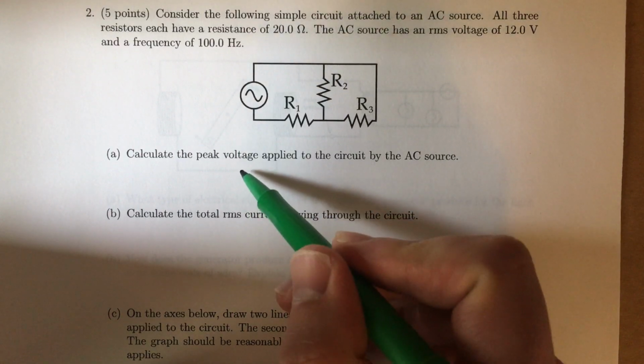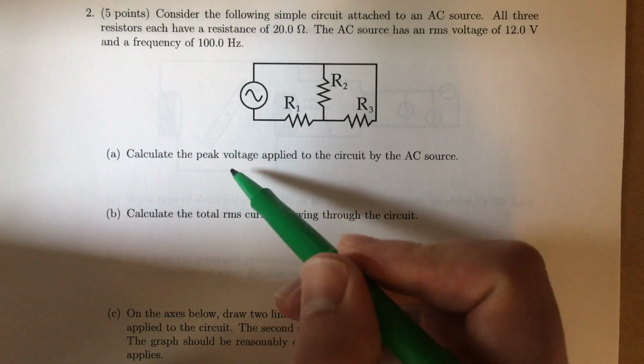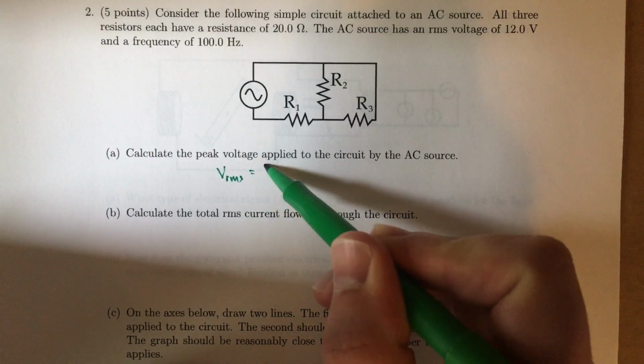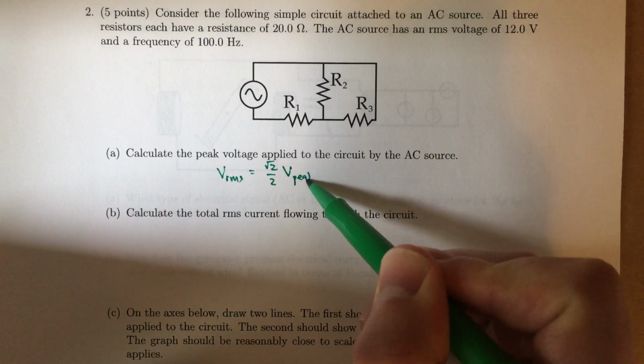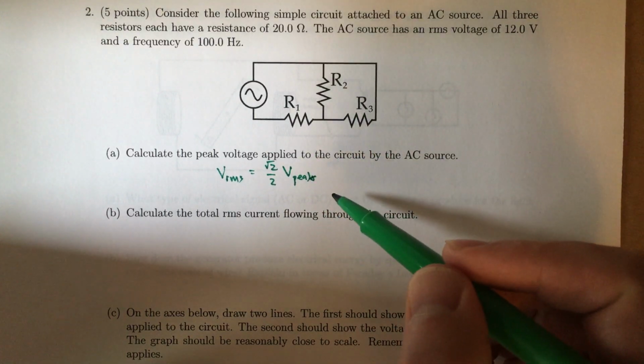The first thing we're asked to do is calculate the peak voltage applied to the circuit by the AC source. We have an equation that relates RMS and peak values for AC, and it goes like this. V_RMS is equal to square root of 2 over 2 times V peak.